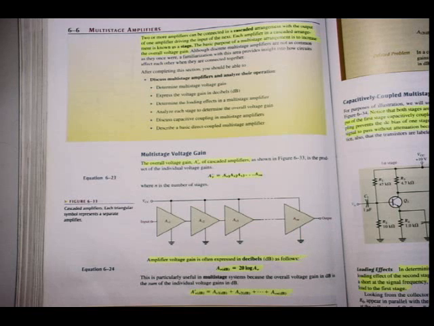I can also express the voltage gain in dB as in equation 6.24, which would be then the voltage gain multiplied with 20 log. The advantage of that is once I've converted it to dB, then I can just add the different stages to get the overall voltage gain.